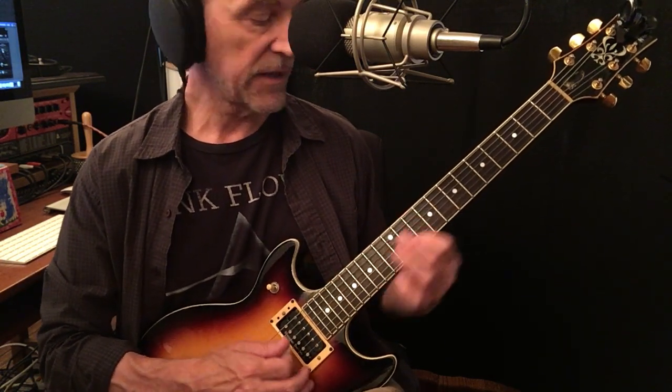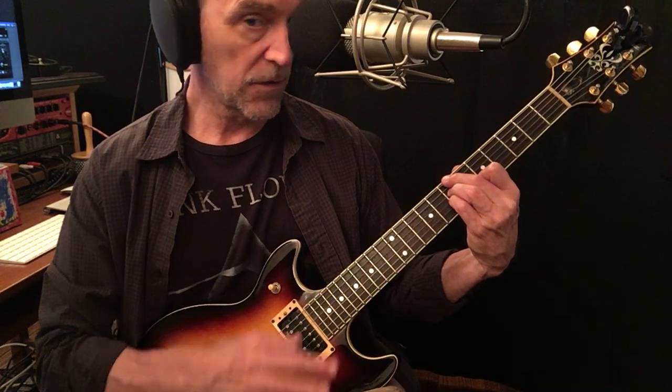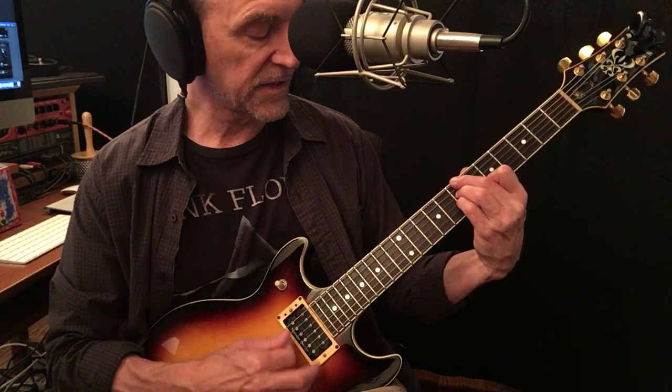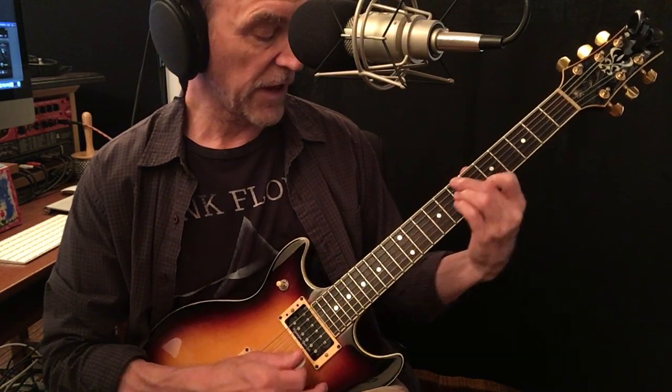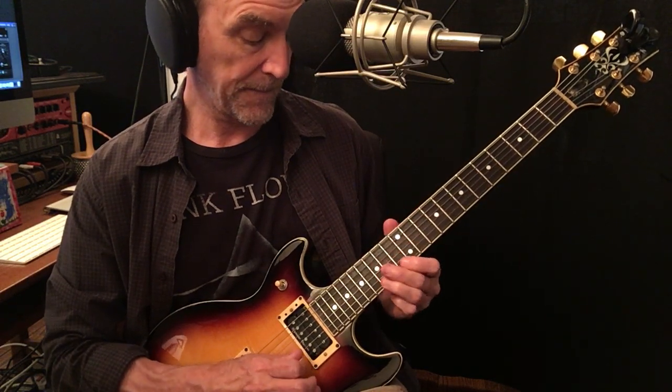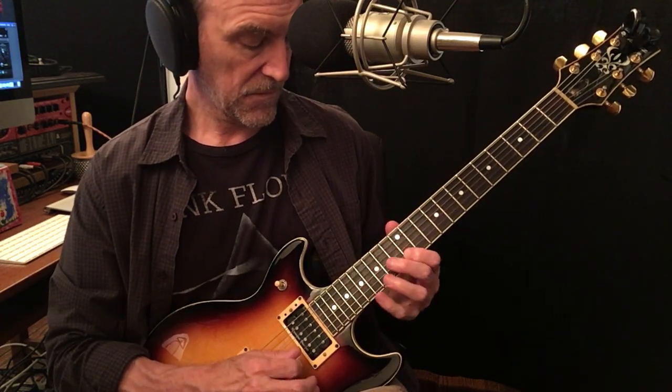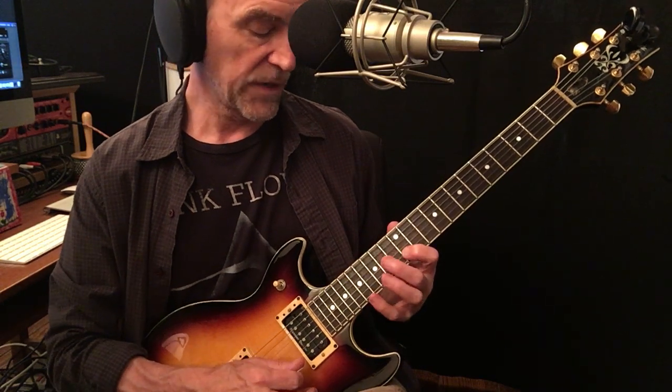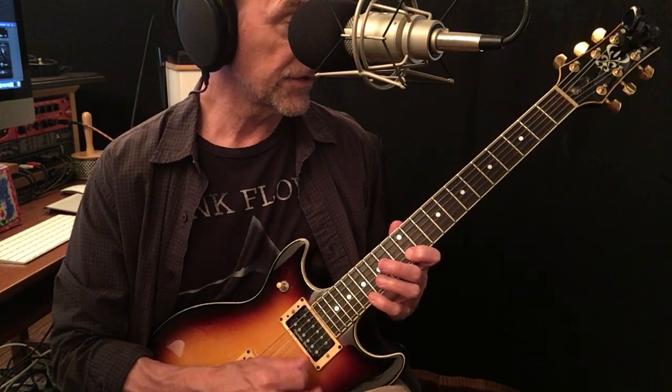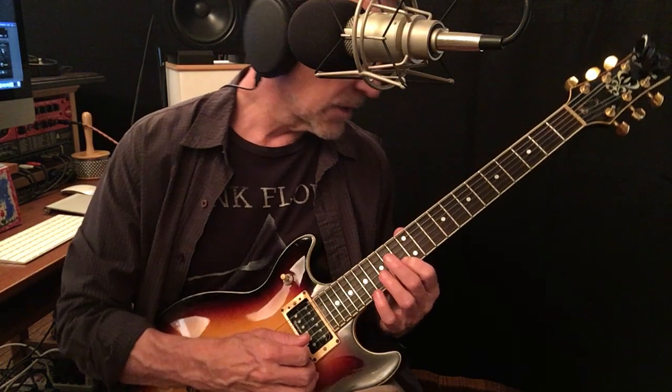And put them both together, and then you have this lick or set of notes that kind of outlines the B minor 7 flat 5 chord. B, C, D. Right, there's your root, and there's your 7th note, and then the very last one here.